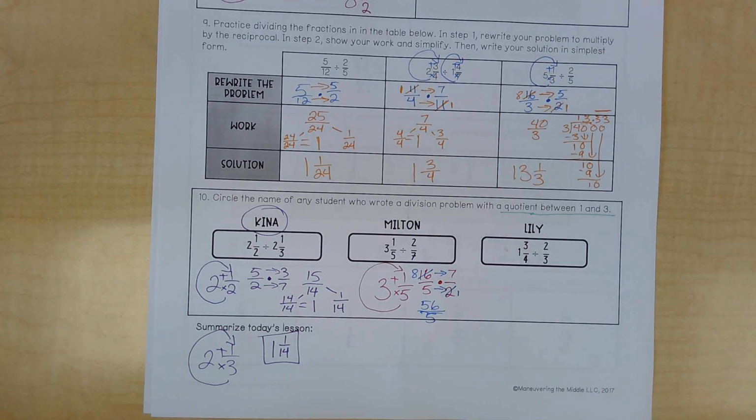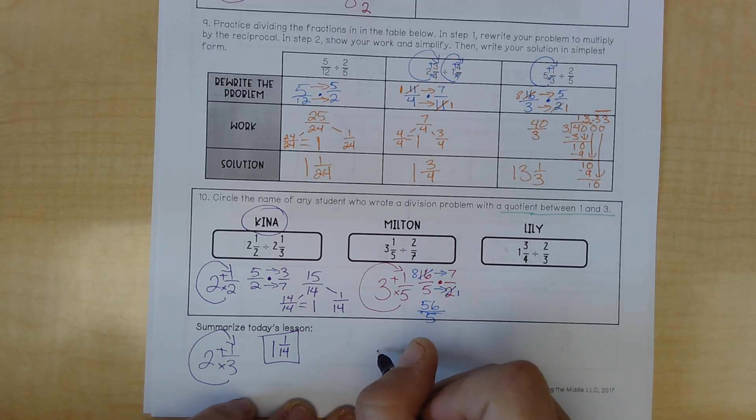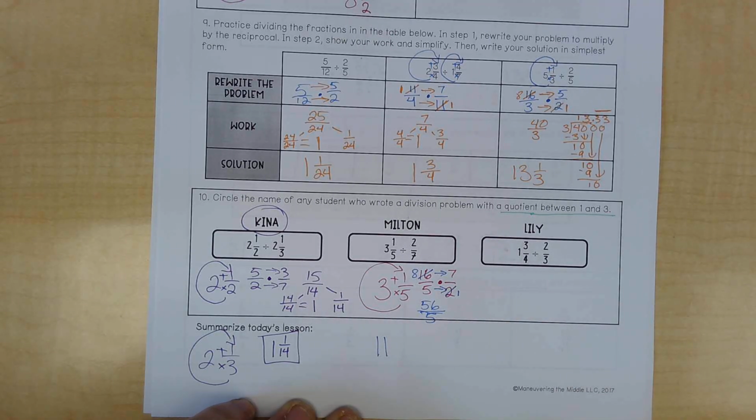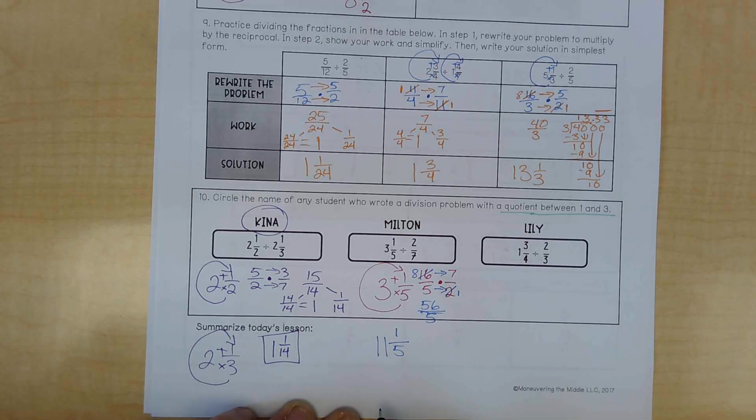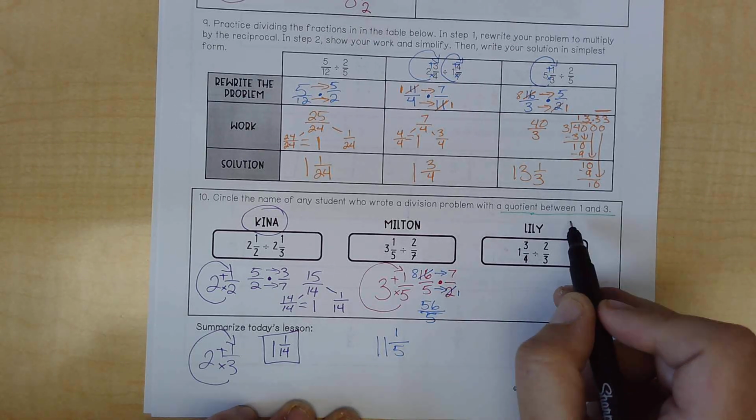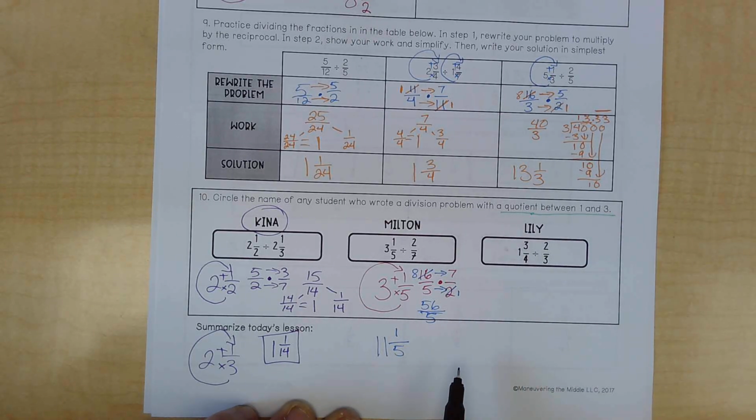Well, here we're going to use just a little bit of common sense, okay? 5 times what number will give me close to 56? 5 times 11 will give you 55. Our denominator stays the same, and 56 minus 55 is 1. Now, is 11 and 1/5 between 1 and 3? No. So I'm not going to circle it.